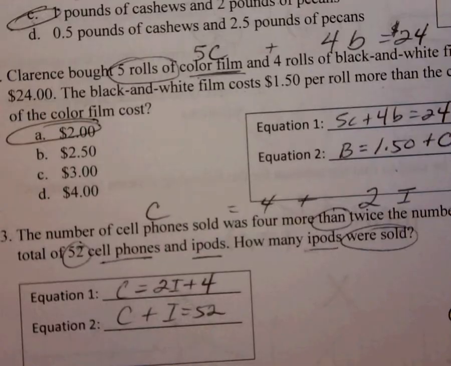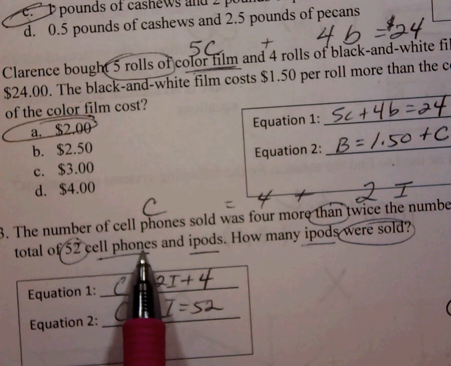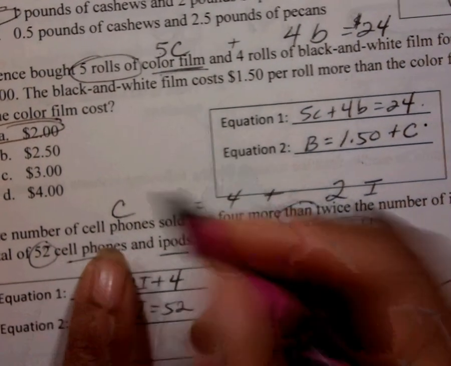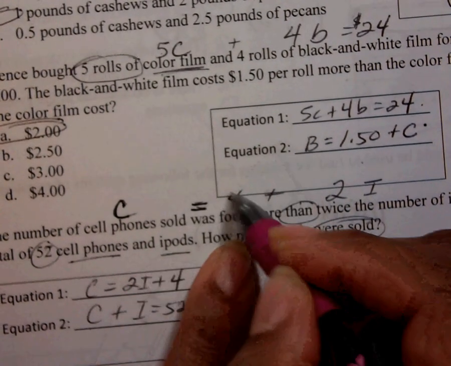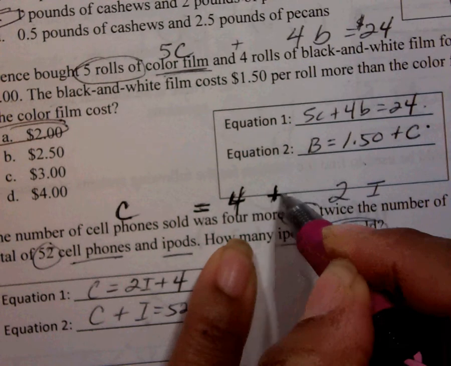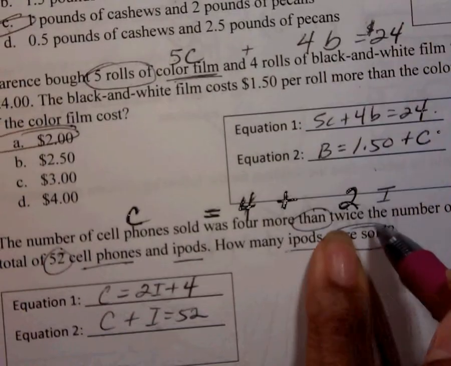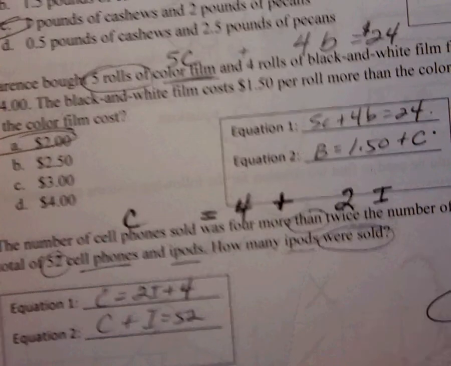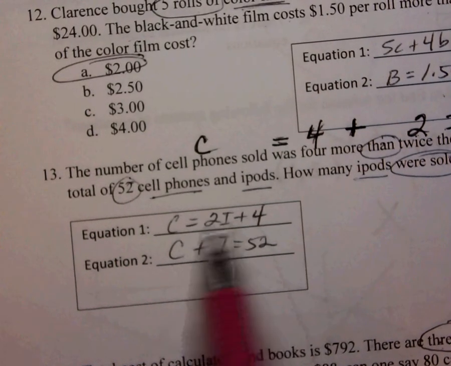Let's do number 13. The number of cell phones sold was 4 more than twice the number of iPads. So the number of cell phones, C, was, so is, equals 4 more than, so plus twice means you have to multiply it by something. And what are we multiplying by? iPads. Okay? Because of the word then, I'm going to switch 2i and 4. So that gives me 2i plus 4 equals C.